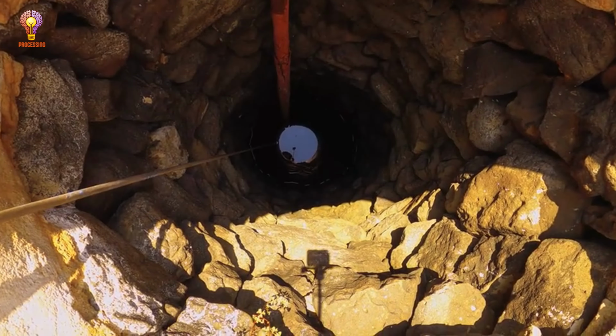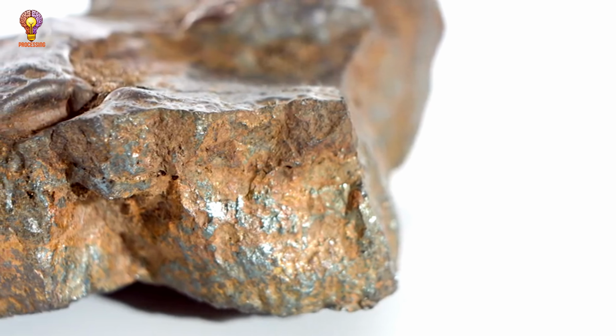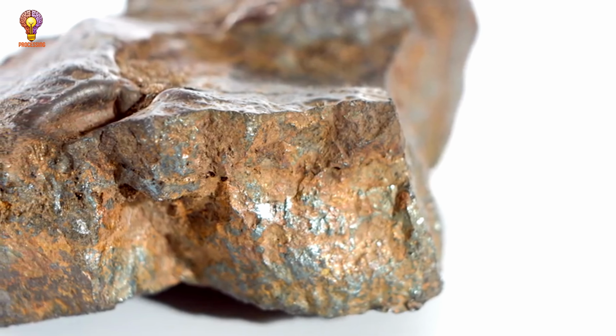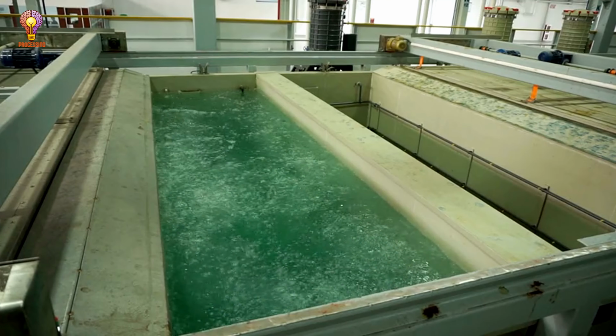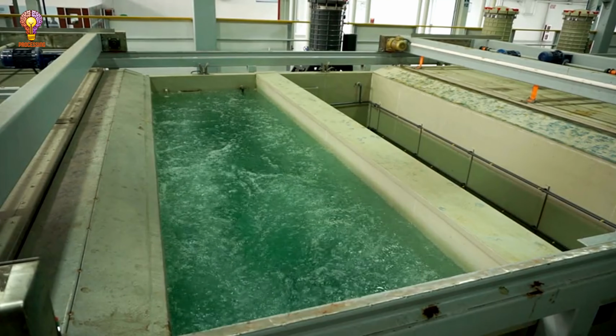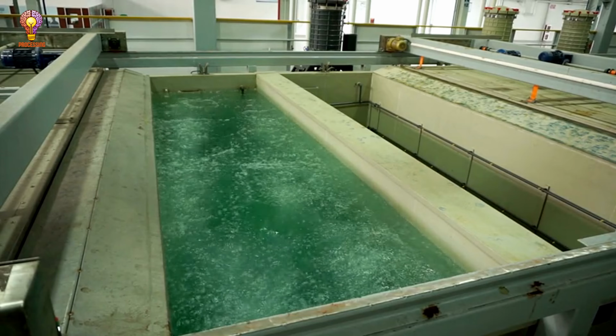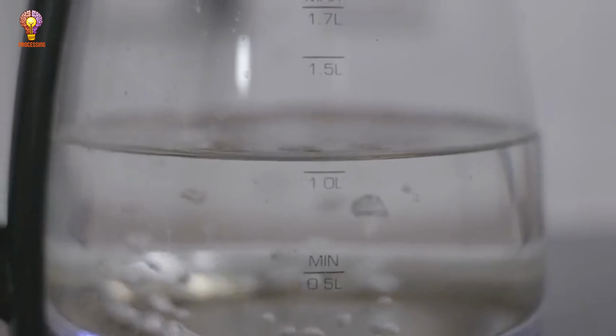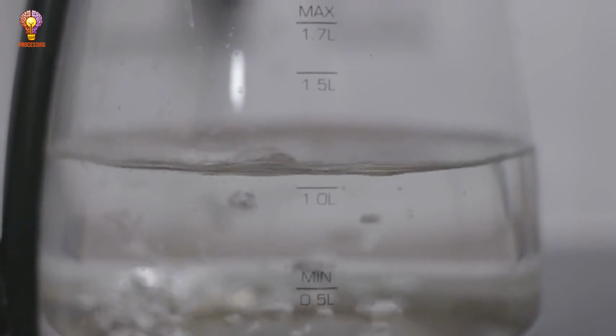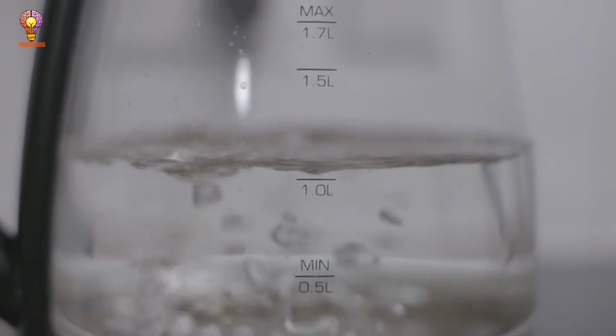3. Concentration of silver. Silver is often found mixed with other minerals, so it must be concentrated. The main methods include flotation. Chemicals are used to make silver-bearing minerals float, while unwanted materials sink. Gravity separation uses differences in density to separate silver from other materials.